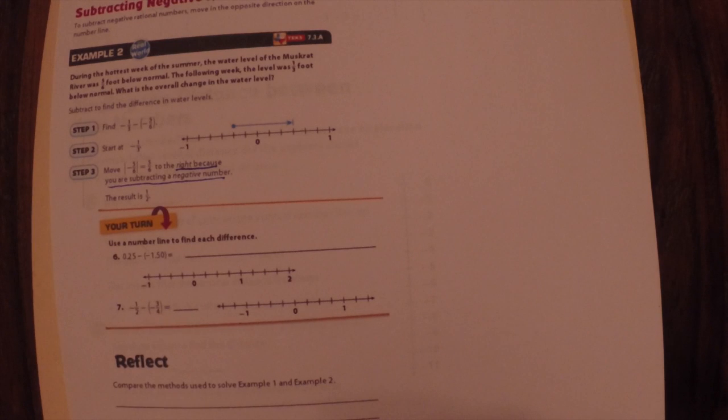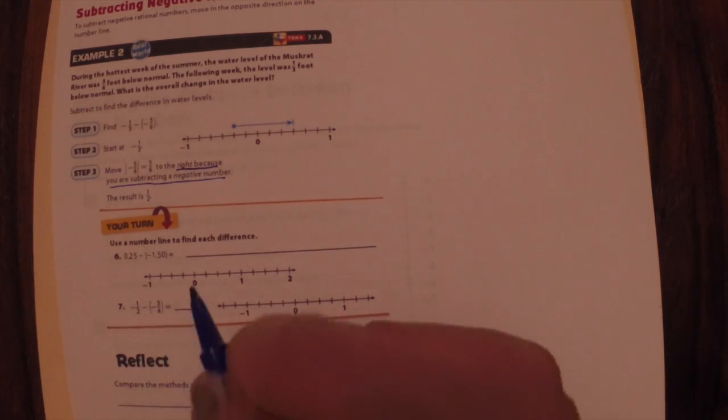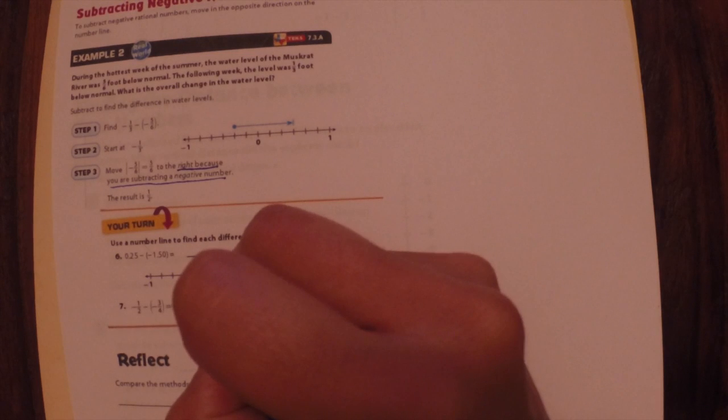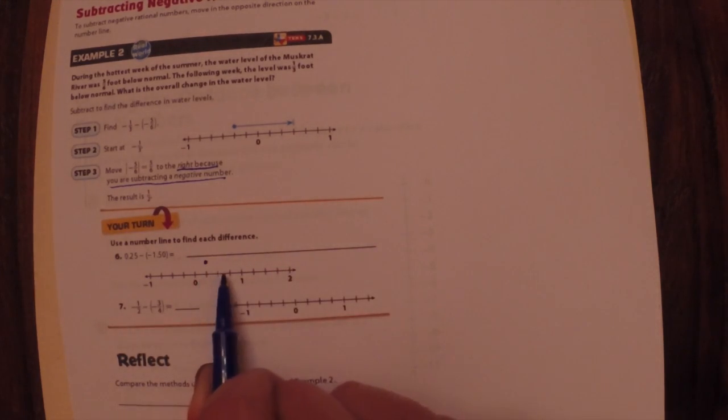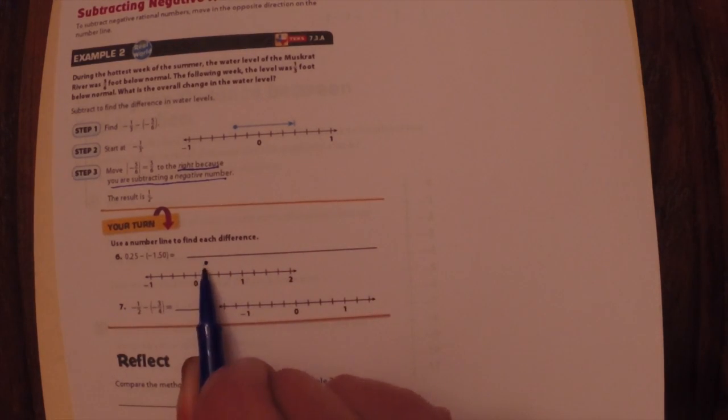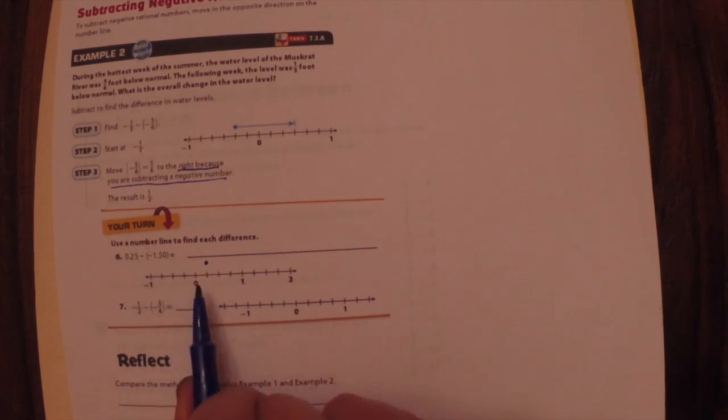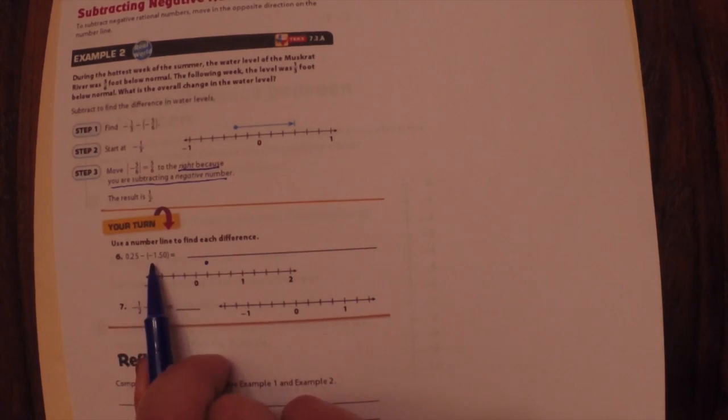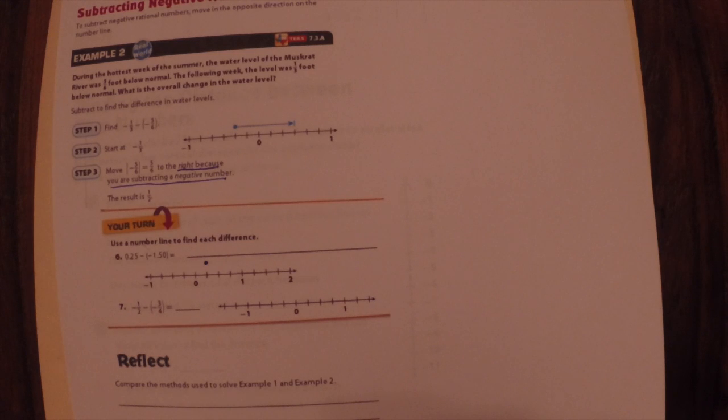We're going to start at negative 0.25, which happens to be right here. Notice that these are cut in fourths. So one of the fourths is 0.25, which is the same as 1/4. And this time we're subtracting a negative, so we're going to move to the right 1.5.